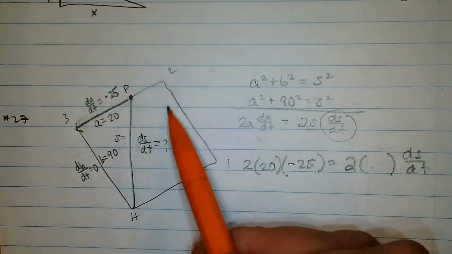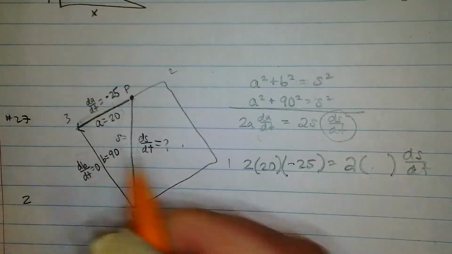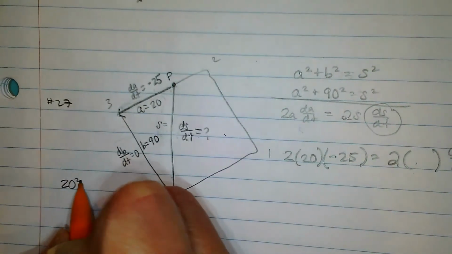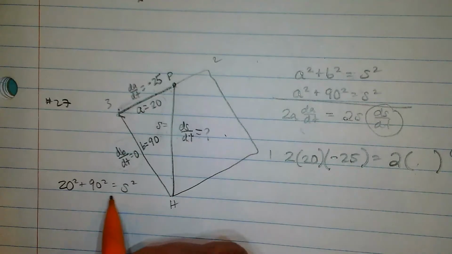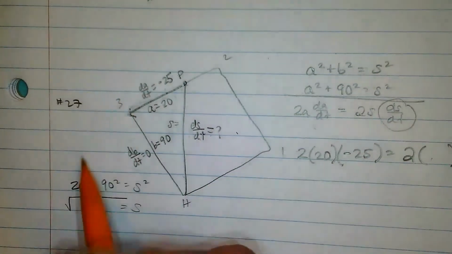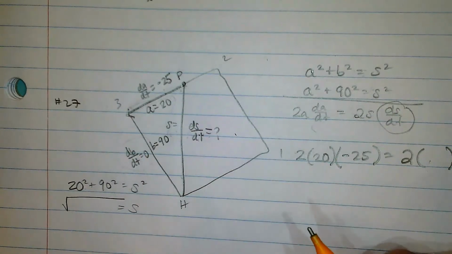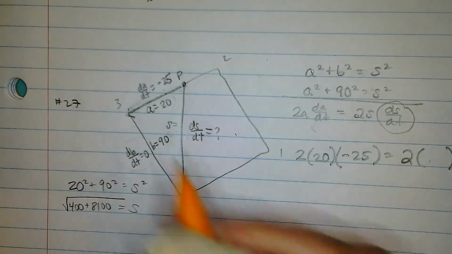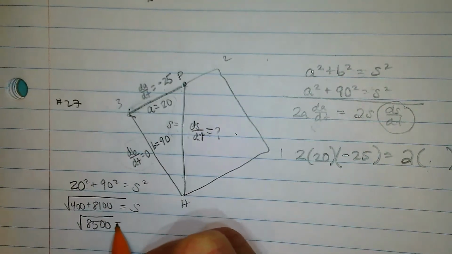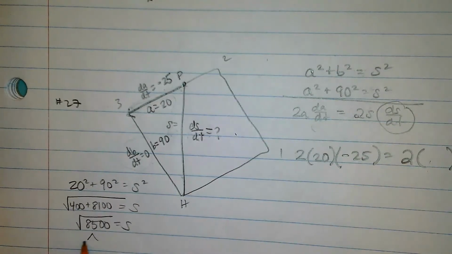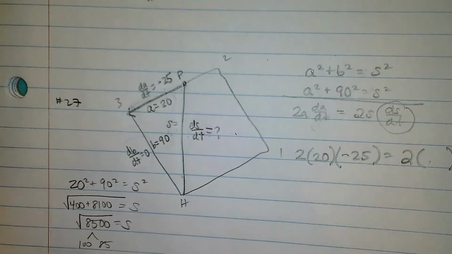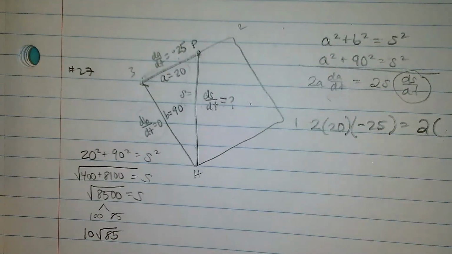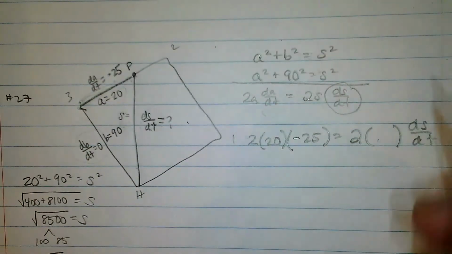So to find S, we just need the Pythagorean theorem. 20 squared plus 90 squared equals S squared. So S is the square root of 400 plus 8100, which is the square root of 8500. So that's 100 times 85, I know that, which is 10 root 85. If I can think of any other perfect square that goes into 85, I'd be in luck, and I don't think there is. So we're just going to call it 10 root 85.